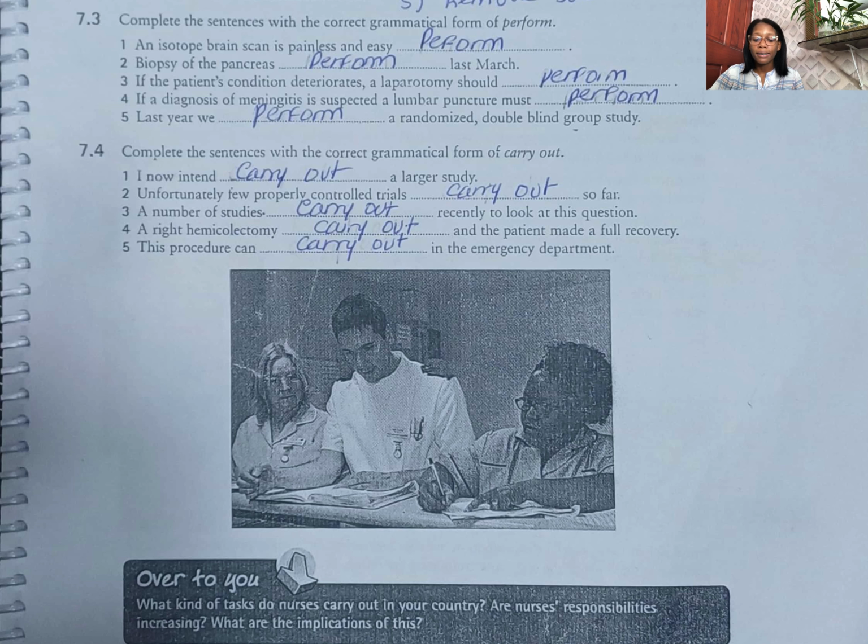Exercise 4. Complete the sentences with the correct grammatical form of carry out. 1. I now intend to carry out a larger study. 2. Unfortunately, few properly controlled trials have been carried out so far. 3. A number of studies have been carried out recently to look at these questions. 4. A right hemicolectomy was carried out and the patient made a full recovery. 5. The procedure can be carried out in the emergency department.